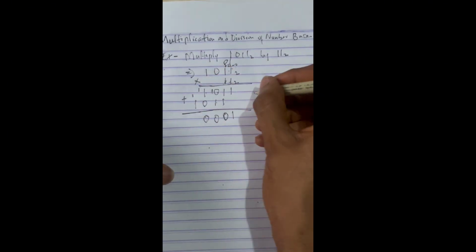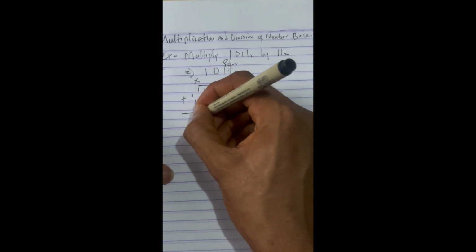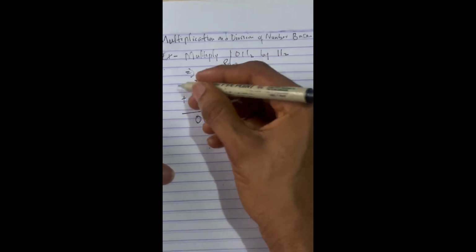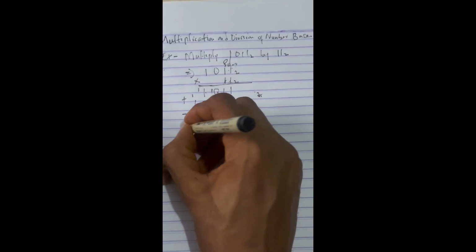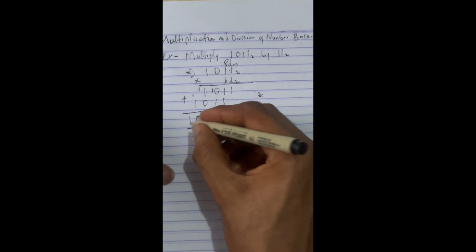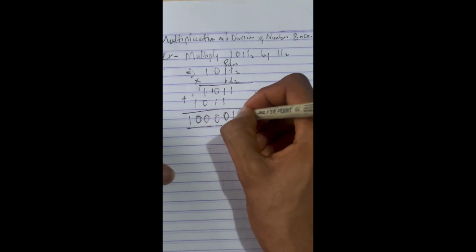Can you see it now? Good. So now 1 plus 1 is what? 2, right? 2 divided by 2 is 1 remainder 0. Good. Write down your remainder 0. No number to carry to the next, right? So drop down the 1. So what is the answer? The answer is 100001 base 2. Hope that is clear, right?